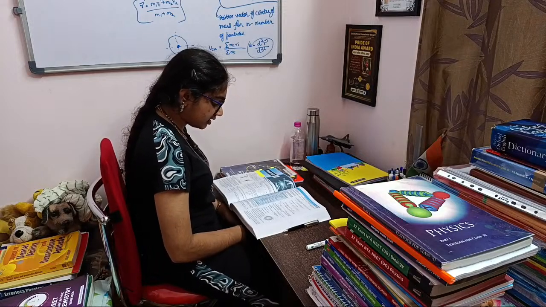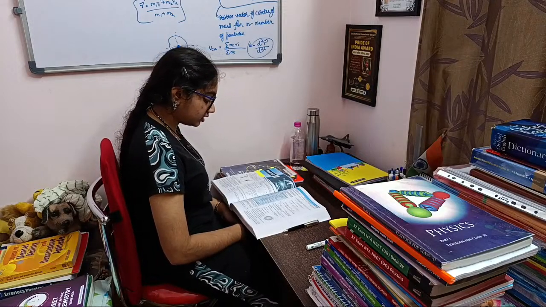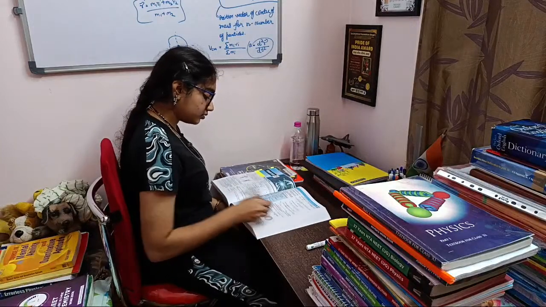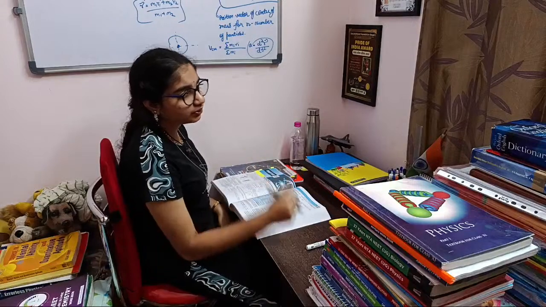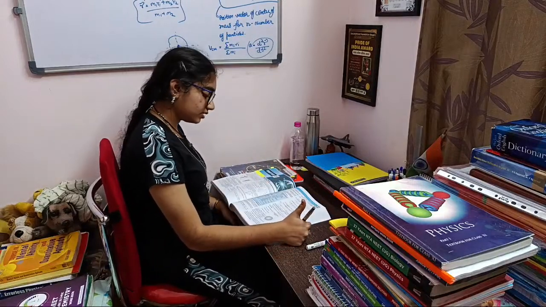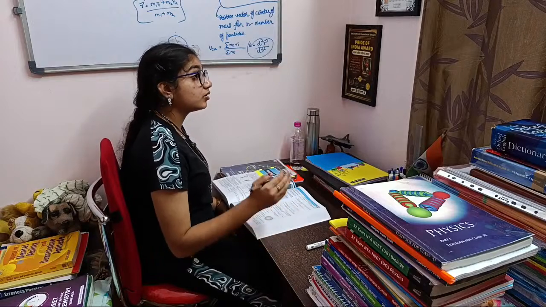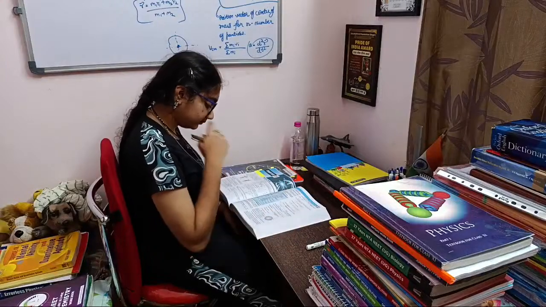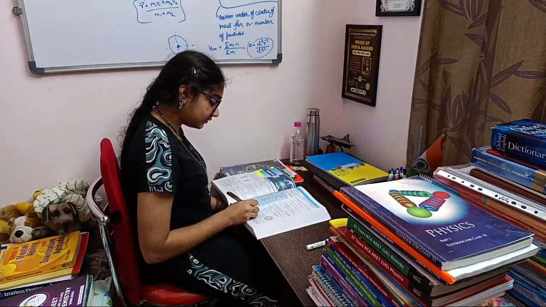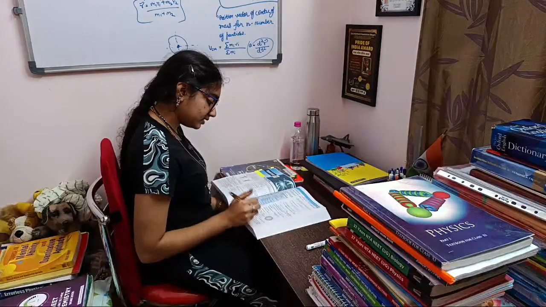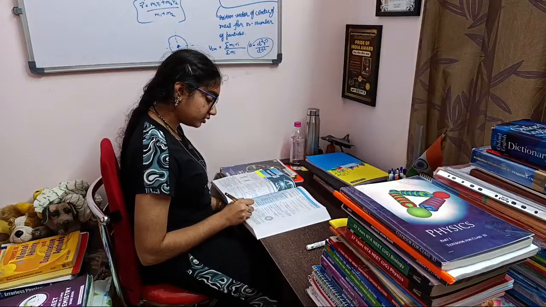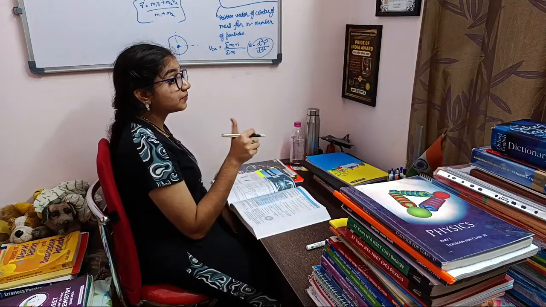Angular displacement is a vector quantity whose direction is given by the right hand thumb rule. In 10th for CBSE it was there, right hand thumb rule, Maxwell's corkscrew rule. Everyone knows that, right? It is also known as axial vector. A question: for anti-clockwise sense of rotation, direction of theta is perpendicular to the plane.